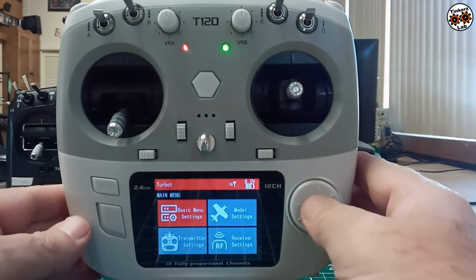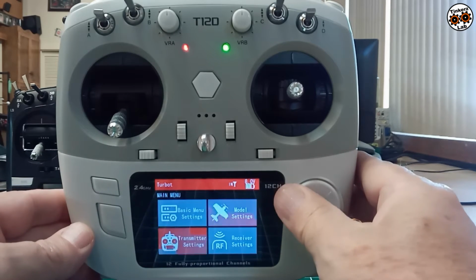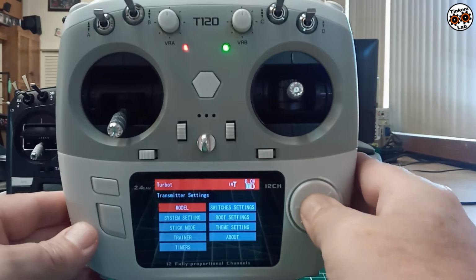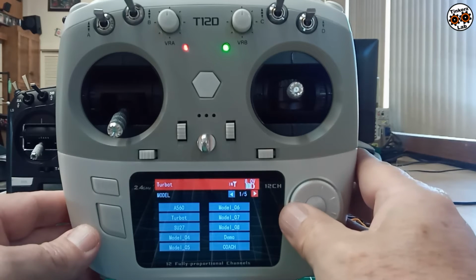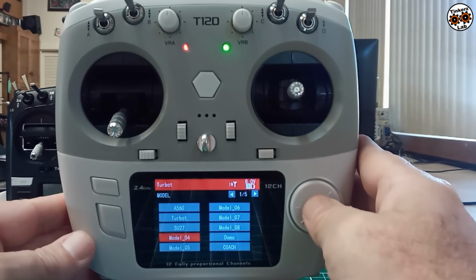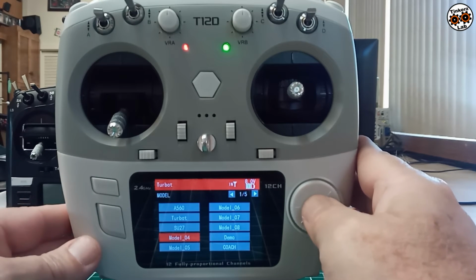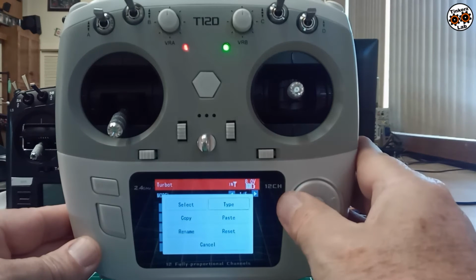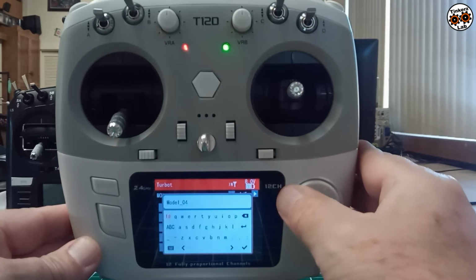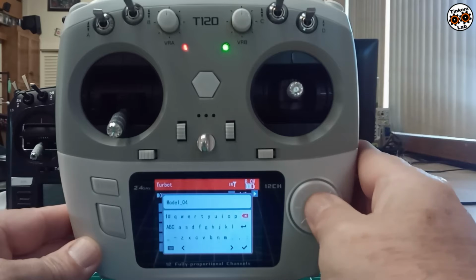First, let's go into the transmitter menu, and we want to go into model, and I've got the turbo set up in another slot. All right, so the first thing we're going to do is select model 04, since I haven't used that slot yet. And I want to rename it. First we need to backspace what's already there.